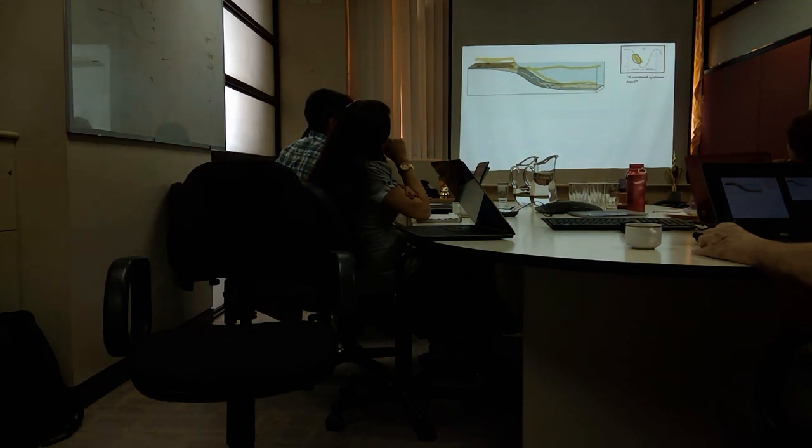Dropping sea level, the shoreline moves seaward, and so we get erosion. So, falling sea level, shoreline moves seaward, the shelf becomes exposed and eroded, and so you get an erosion surface here, which we call a sequence boundary.